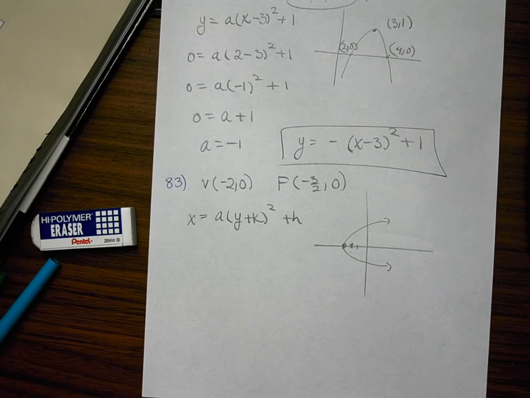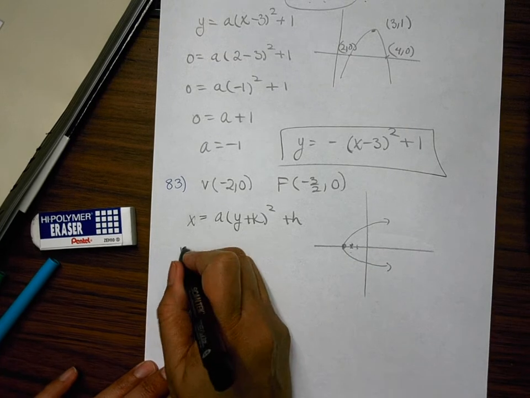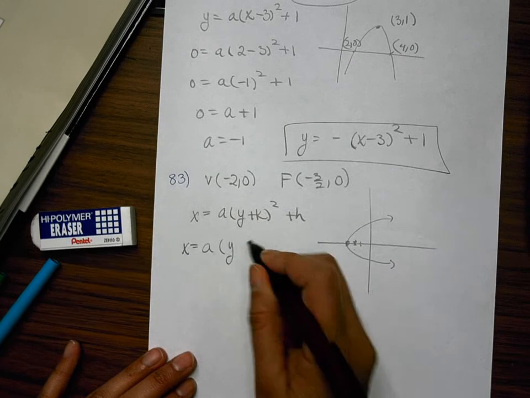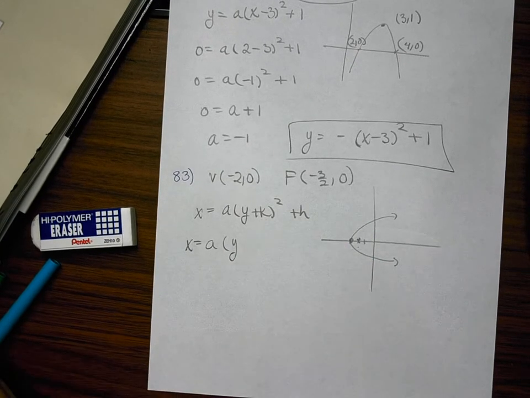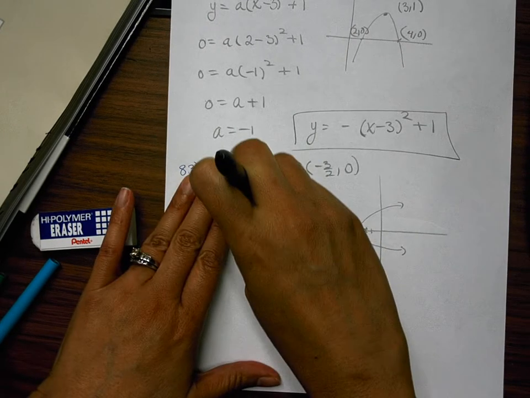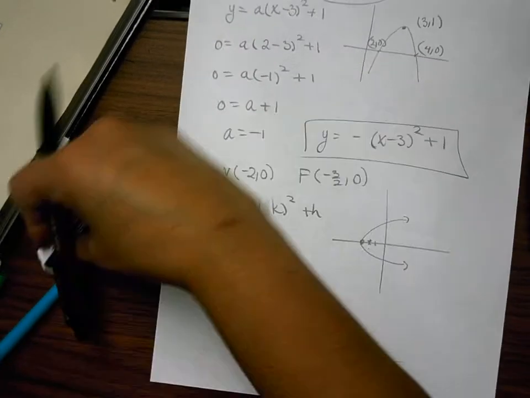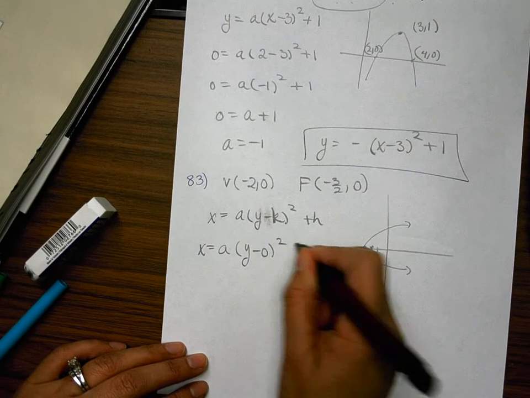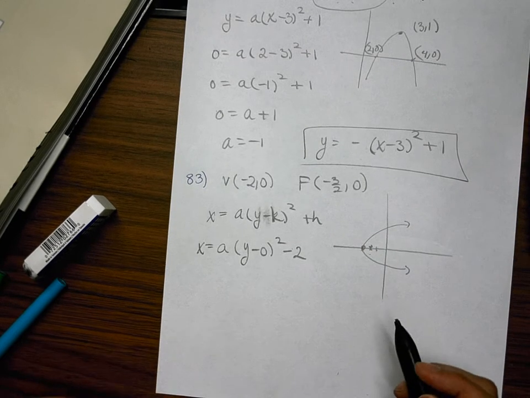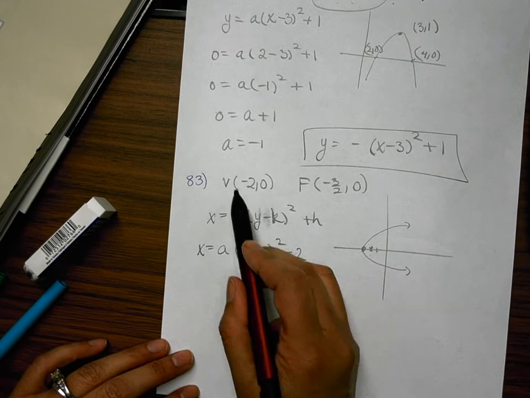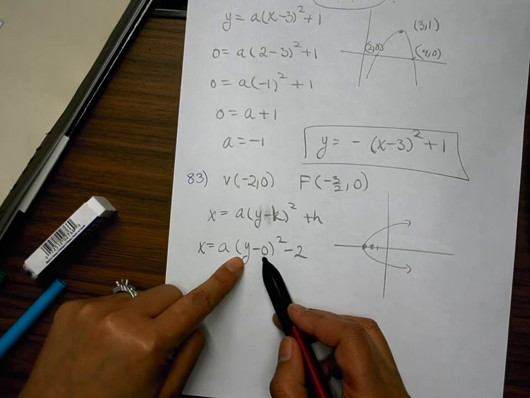Okay, so what are we going to have? X equals, we don't know a, y, excuse me, and that should be a minus k. In this case, it doesn't really matter because of the 0, but it should have been a minus k. Minus 0 plus 0 doesn't matter, squared, and then minus 2. Opposite of the inside would be 0. Outside stays the same, would be negative 2. They're flip-flopped because the y is on the inside, not the x.